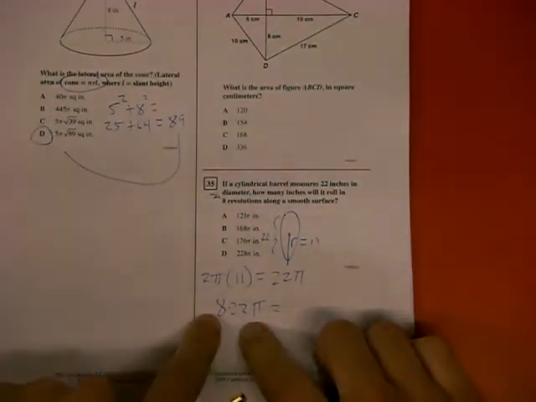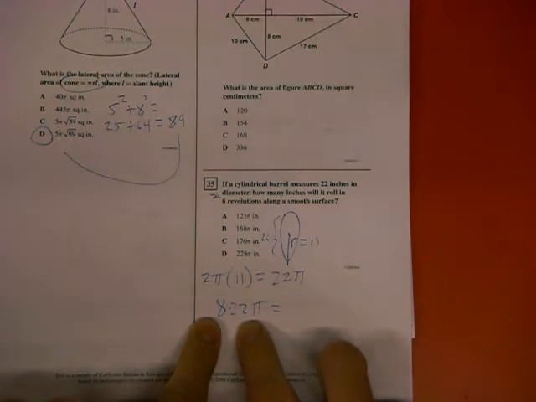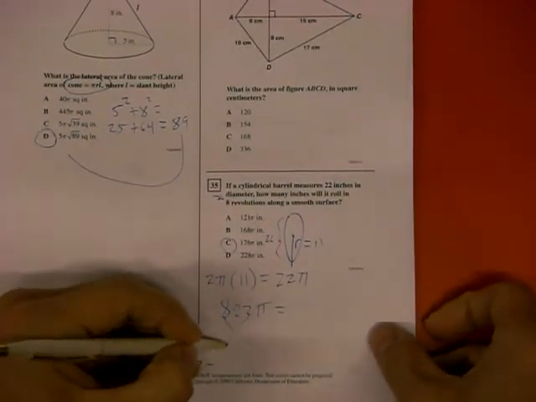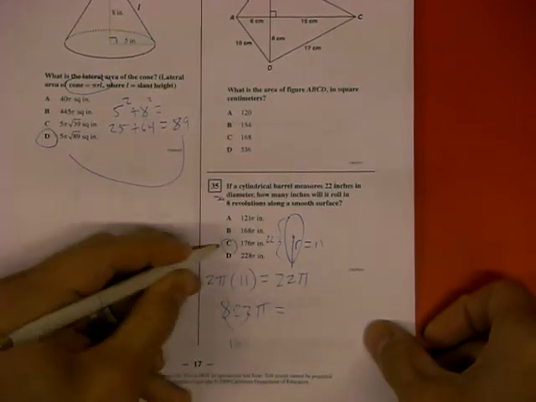Well, gosh, 2 times 8 is 16. It ends in a 6. Done. So see, last digit trick, 16. Ends in a 6. Oh, 6. That's the only one that ends in a 6.